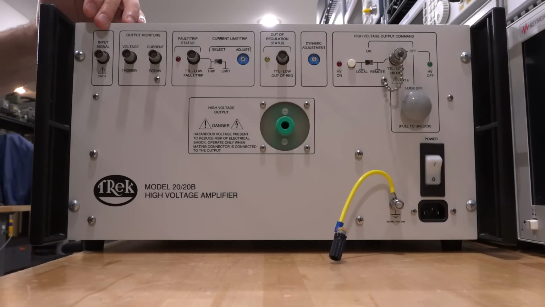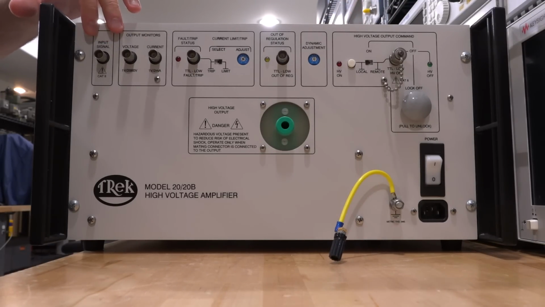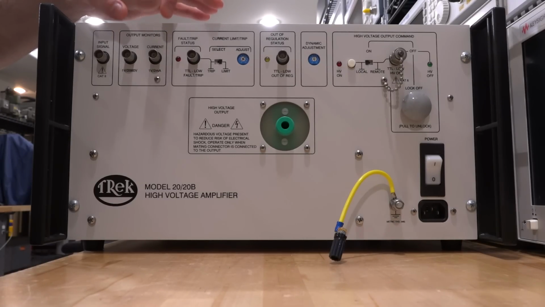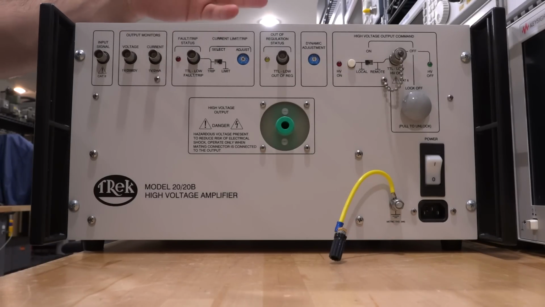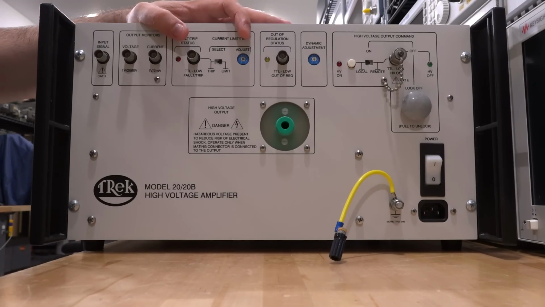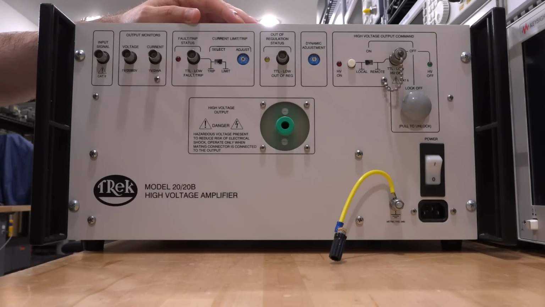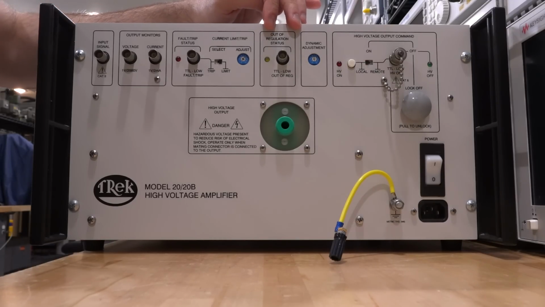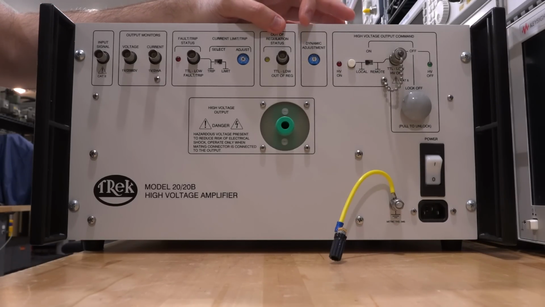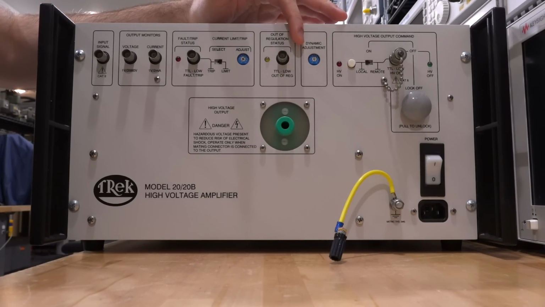At the top we have our input signal. This is the high impedance input to the amplifier, as we saw. There are output monitors here. You can monitor the voltage and the current that is going out, which is very nice. We do have a fault detection and a current limit, so you can limit the current up to 20 milliamps for the output there. And then there's an out of regulation status, just like any power supply. If it goes out of regulation, you will know. And there's also a TTL signal that you can measure, for example, to take some action.